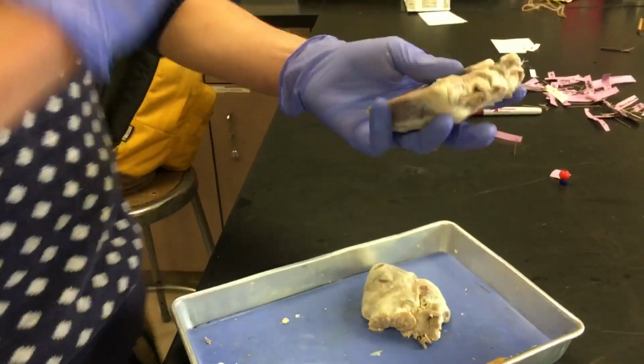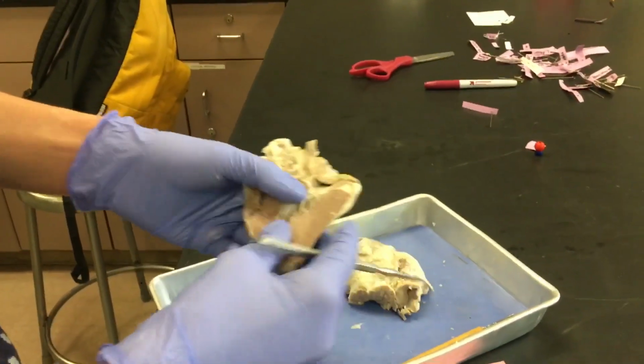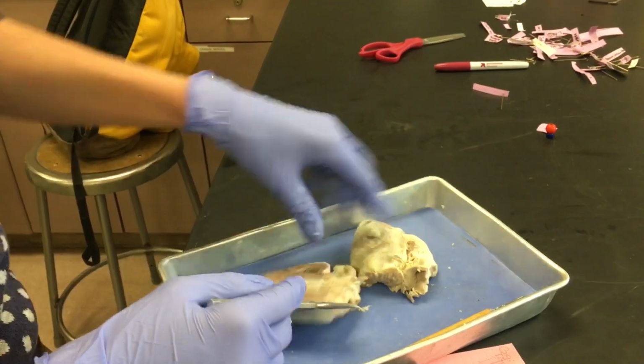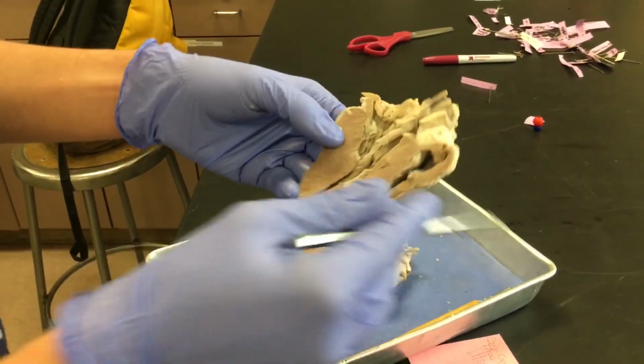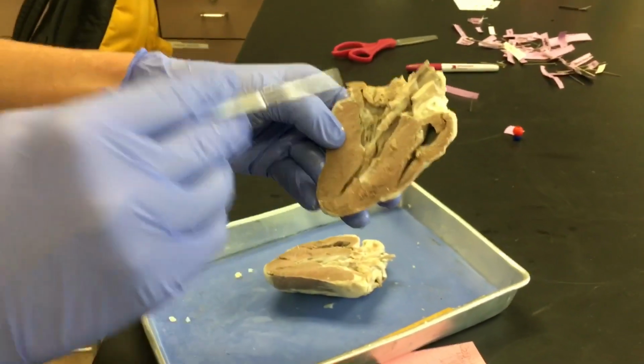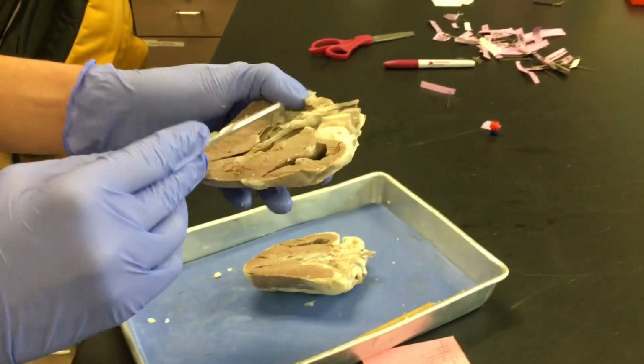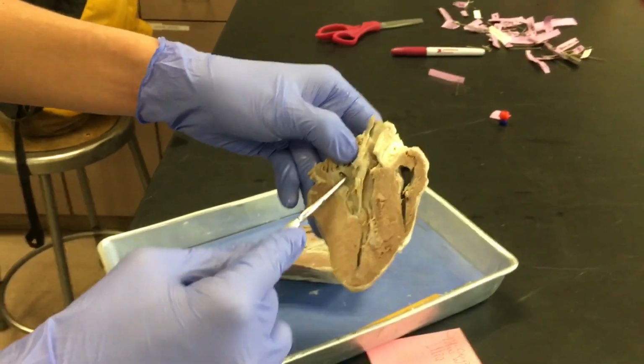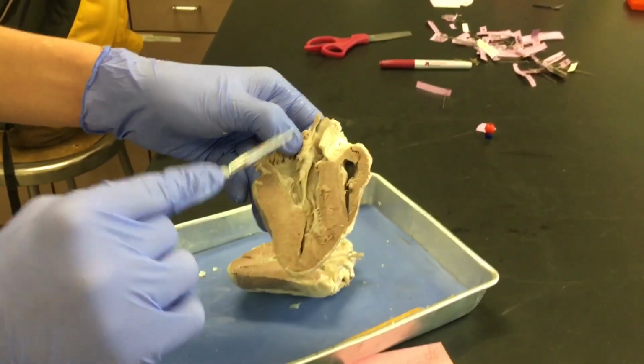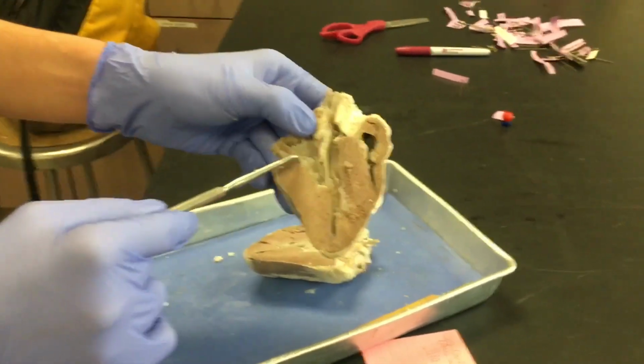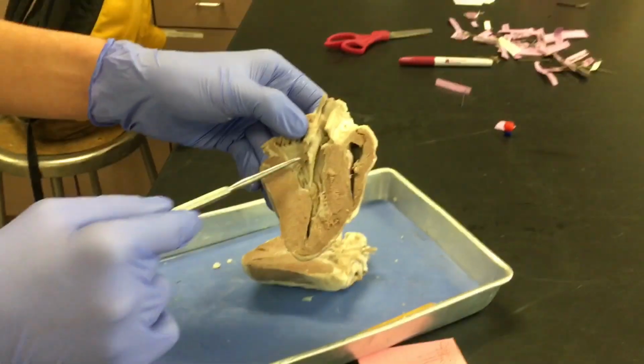Okay, so this is the sheep heart, and let me actually take this one because it's a little better. This would be the left ventricle, and right here is the left atrium, separated by the bicuspid valves. It can be seen right here.